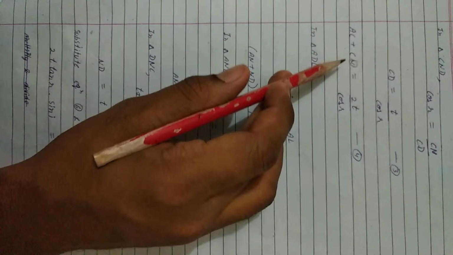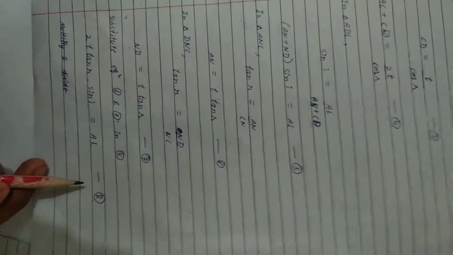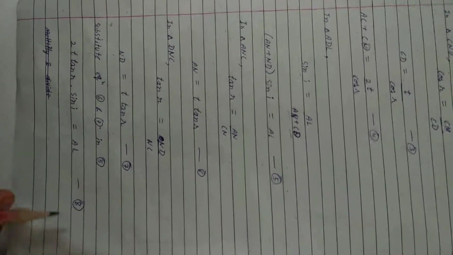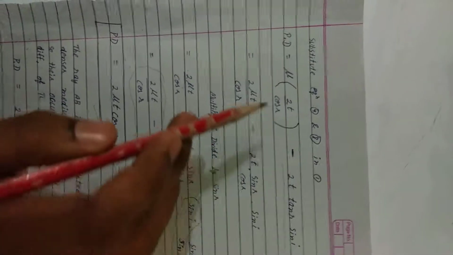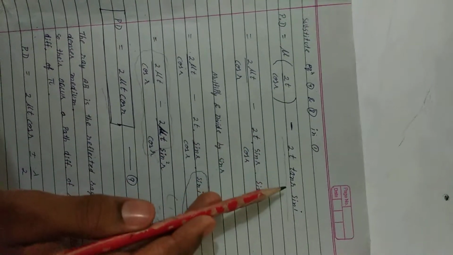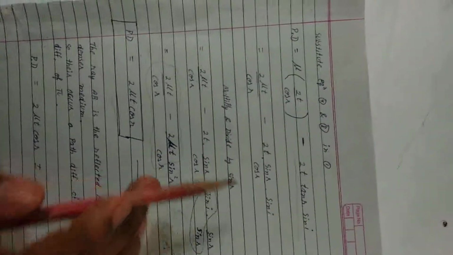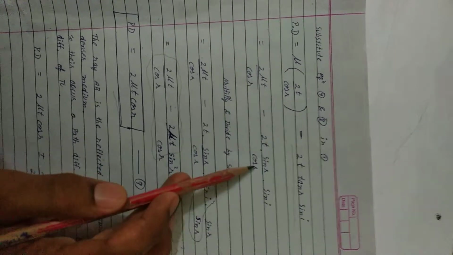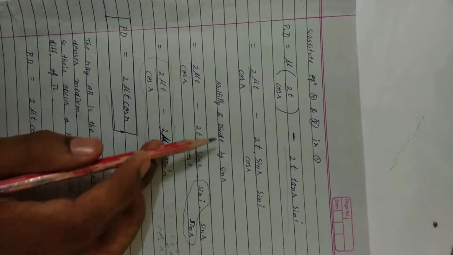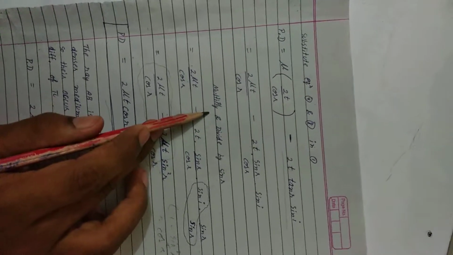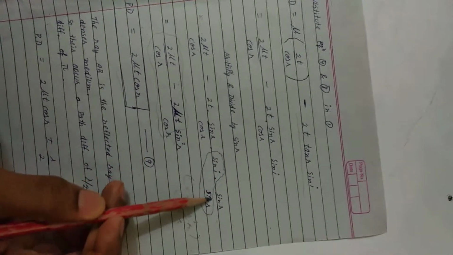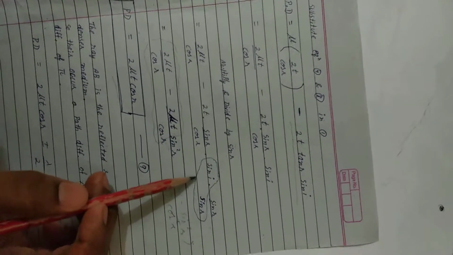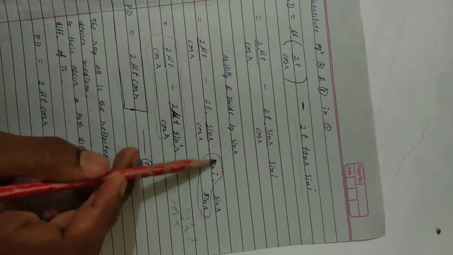Here we have the value of AC plus CD, equation 4, and the value of AL, equation 8. Now substitute equations 4 and 8 in equation 1. After substituting, we get 2t upon cos r minus 2t tan r sin i. In the second step, we arrange the values. Here we open tan r as sin r upon cos r. In this step, you can see carefully that we are multiplying and dividing by sin r. If you see this structure, we get sin i upon sin r, that is the refractive index mu. So this value becomes sin i upon sin r equals mu.